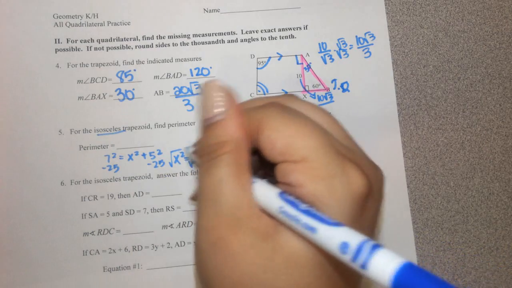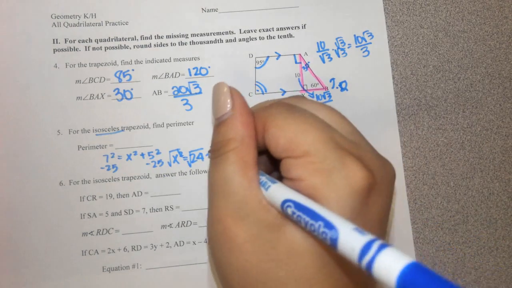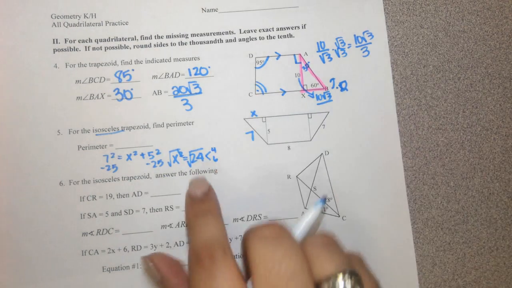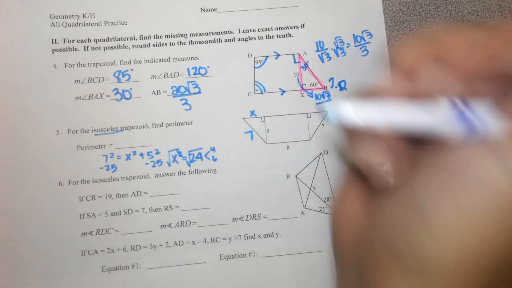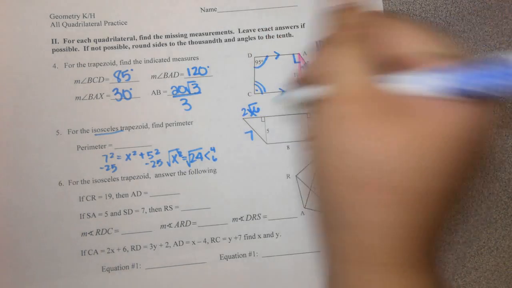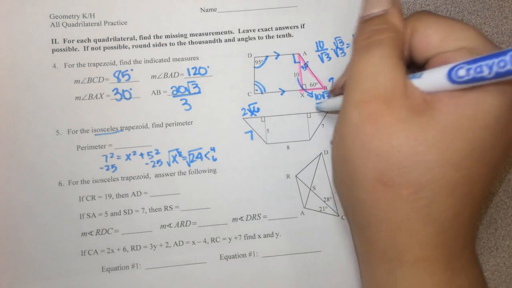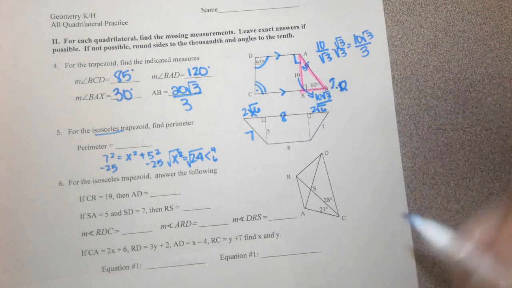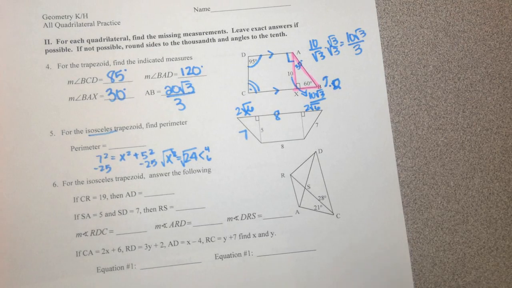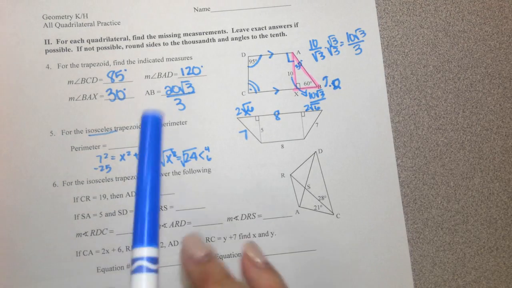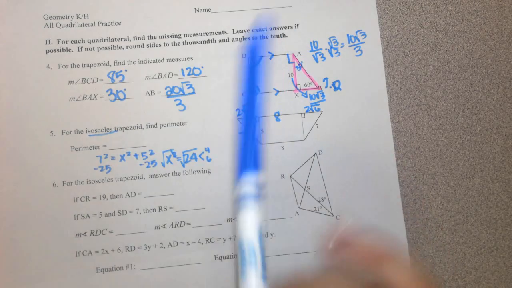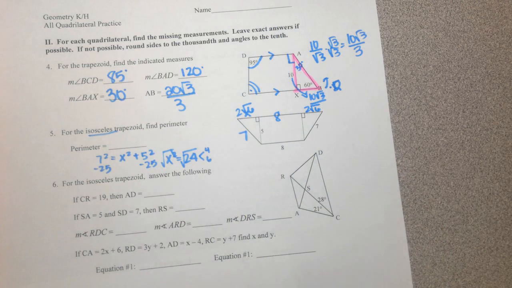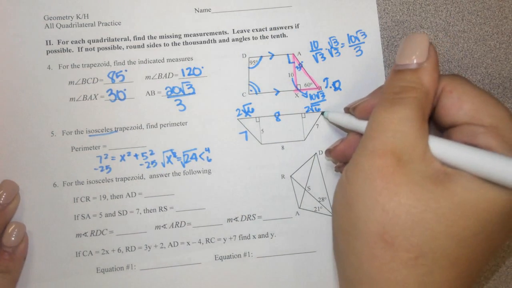If you square root both sides, 24 is 4 times 6. What's the square root of 4? 2. So 2 square roots of 6, and it's isosceles, so that's both sides. Now I know right here is 8. Excuse me. It asks for perimeter. It says leave exact answers if possible. So on this one, I would be okay with either one.